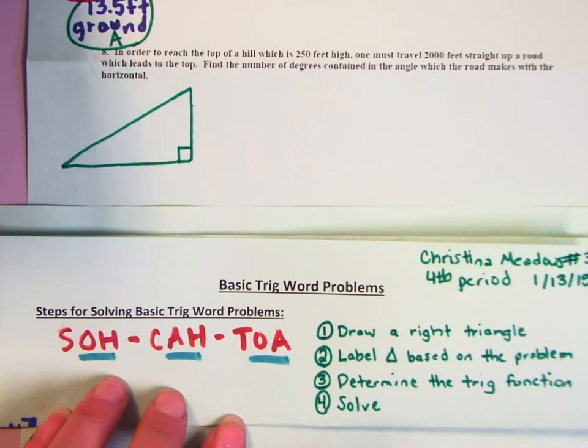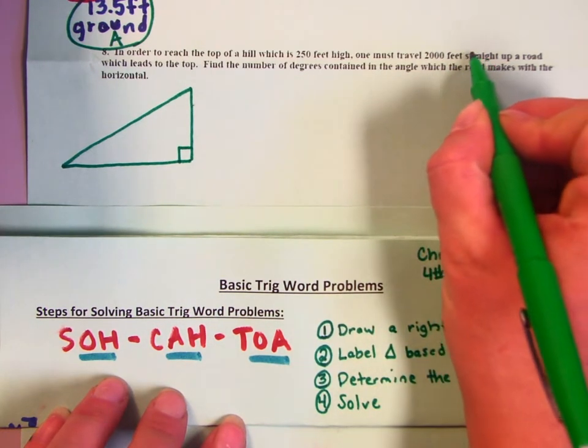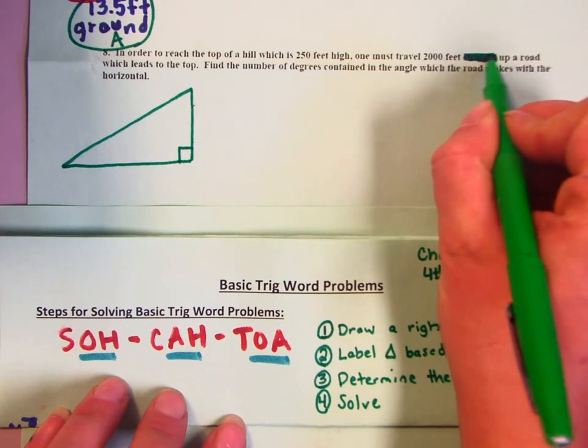So this problem says, in order to reach the top of a hill, which is 250 feet high, one must travel 2,000 feet straight up a road which leads to the top. Find the number of degrees contained in the angle which the road makes with the horizontal. I think this word confuses the problem a slight bit, so let's scratch out the word straight.